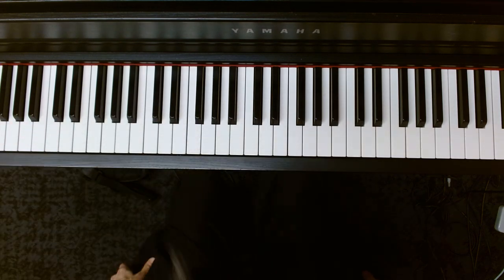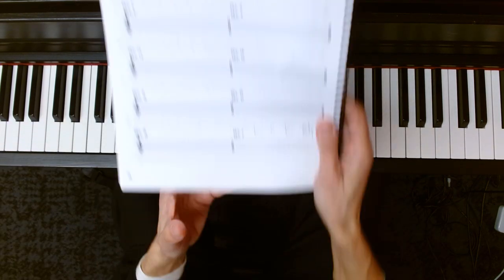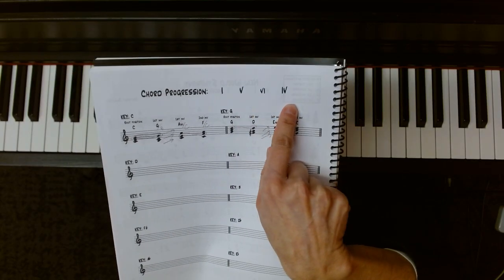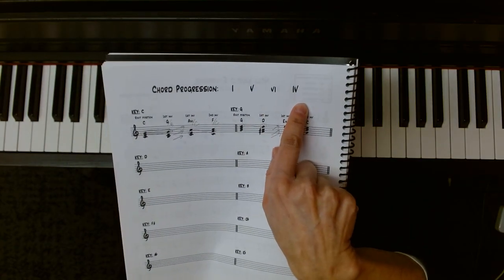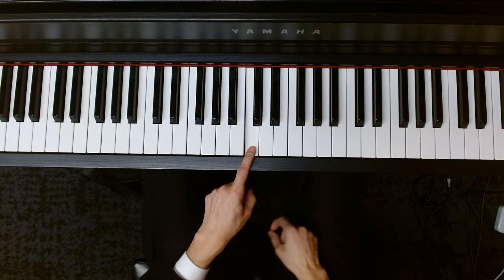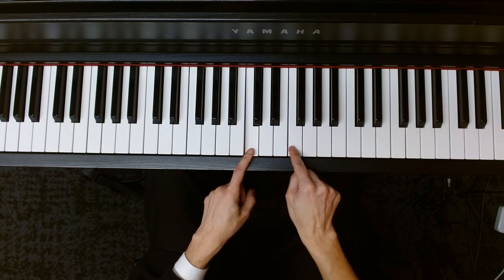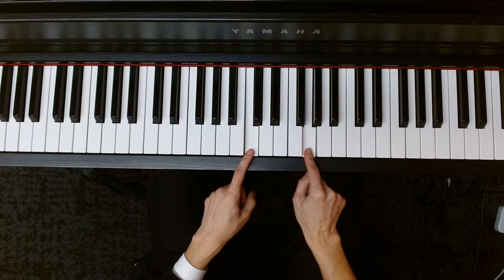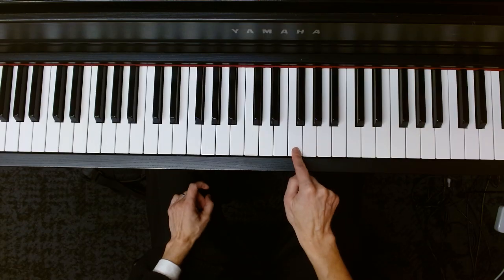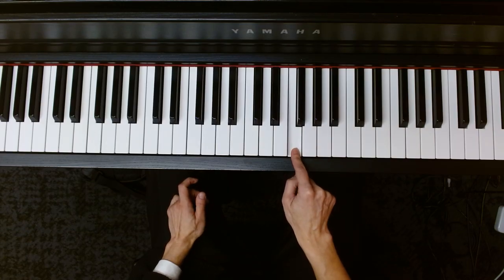Pencil with you. The chord progression is 1, 5, 6, 4, right? In the key of C, C is 1, 2, 3, 4, 5. 5 is G. 6 is A. 4 is F. So those are the chords we're playing.